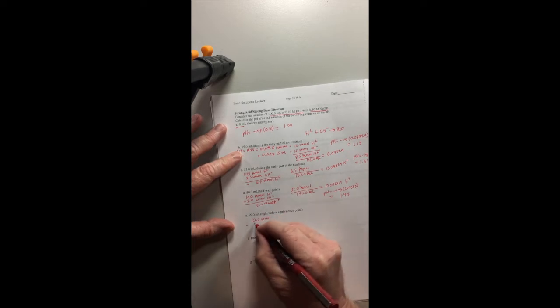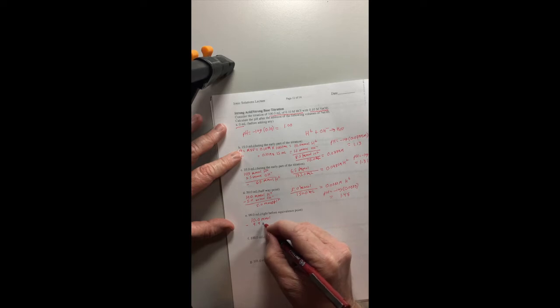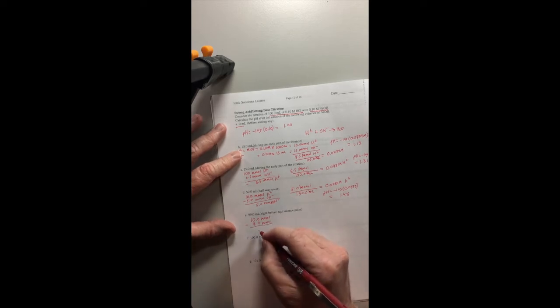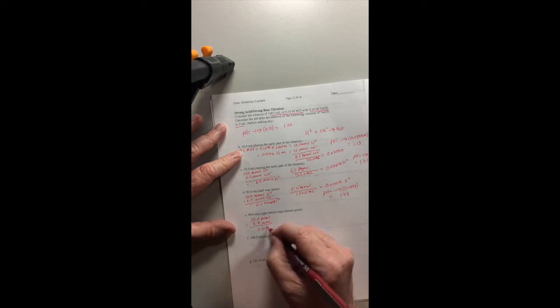10.0 millimoles minus 9.9 millimoles this time. That's only going to leave us 0.10 millimoles. Really just 0.1 if we're paying attention to sig figs. So 0.1 millimoles divided by the 199.0 milliliters. Milli cancels milli.